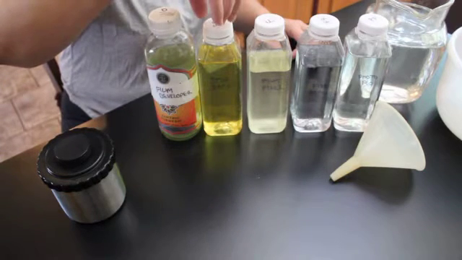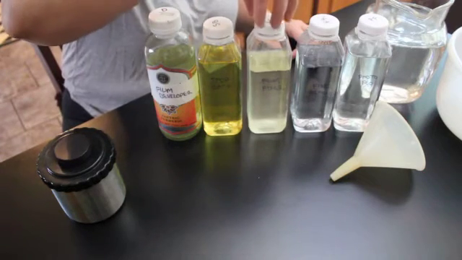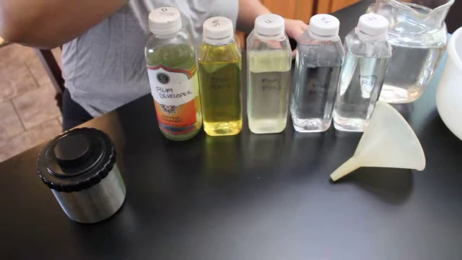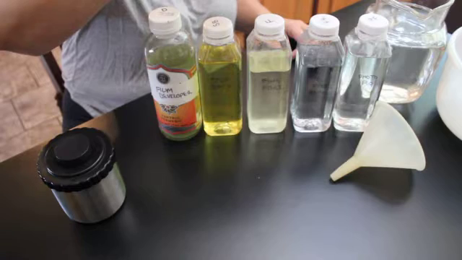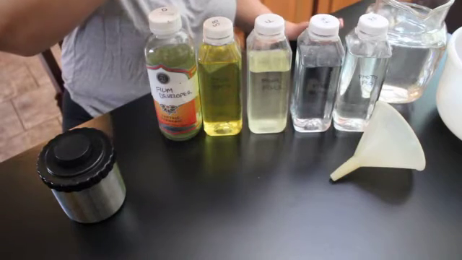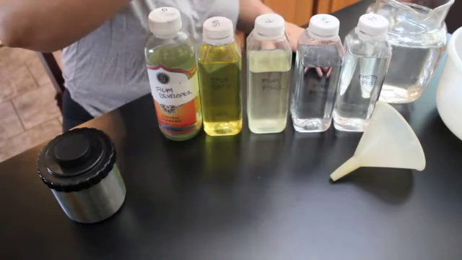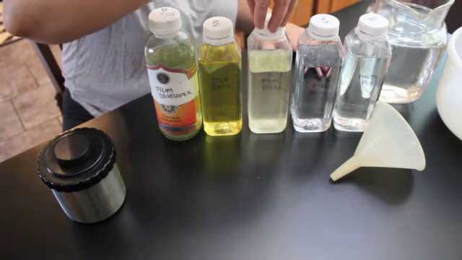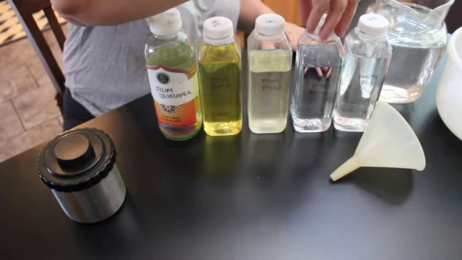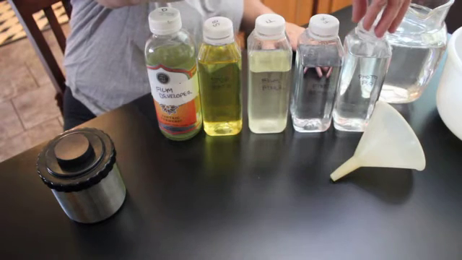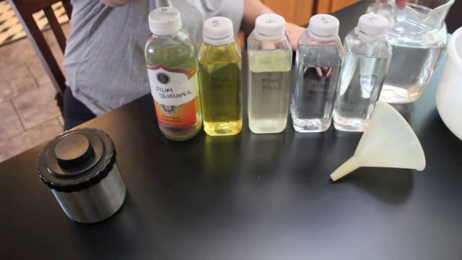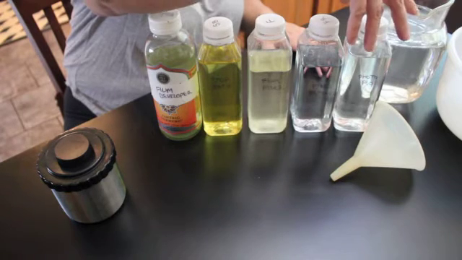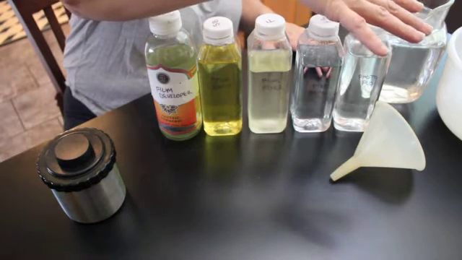Stop bath stops the development process. Fixer fixes the process so that your film is protected from changing any longer. Light will not affect it any longer once this process is done. Fixer remover cleans this material off of the film, removes all residues, and the photo flow chemistry keeps from any water spots developing on the surface of the film.